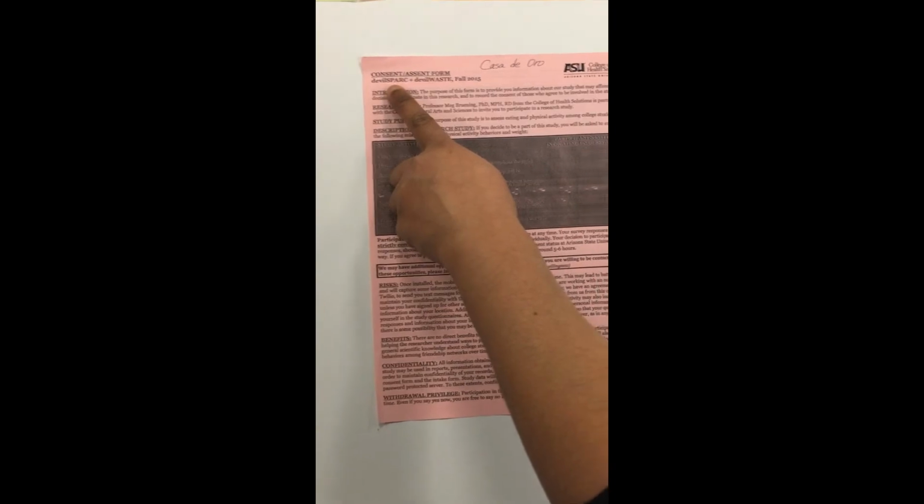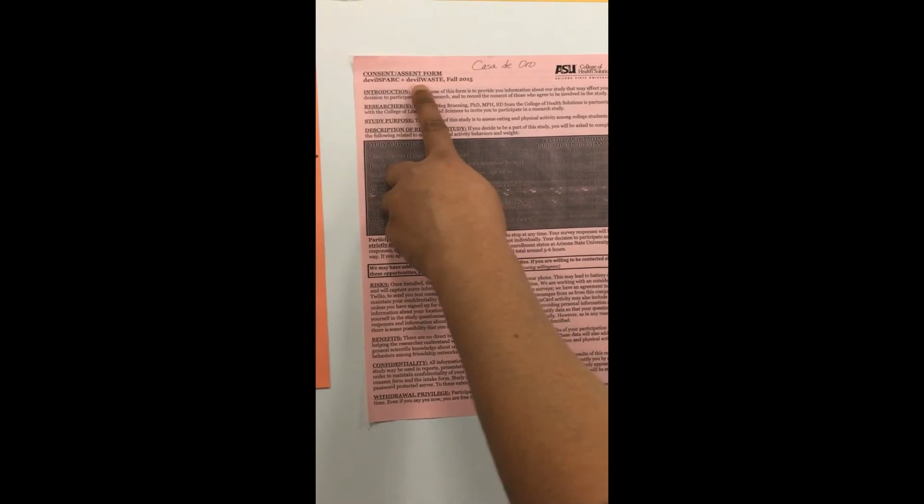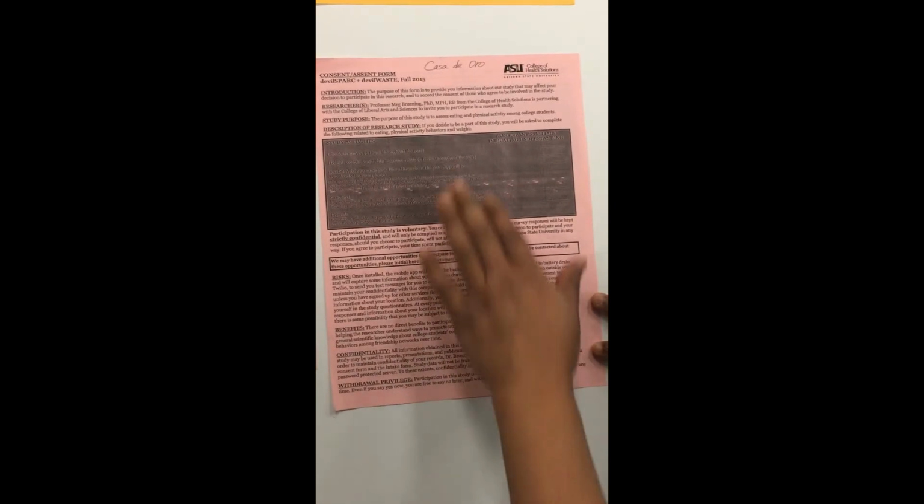Finally, on the West Campus we have Casa de Oro, and please notice that we have Devil Waste and devilSPARC. So again, essentially the participant will go through everything on the very first side of this page, plus everything on the second side of this page, with the exception of the investigator's statement.